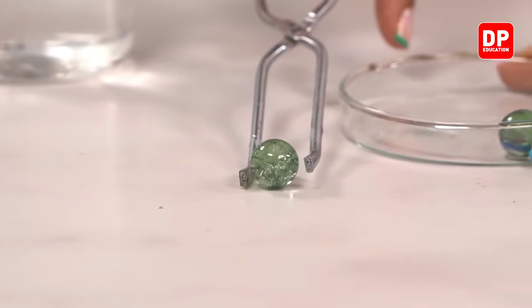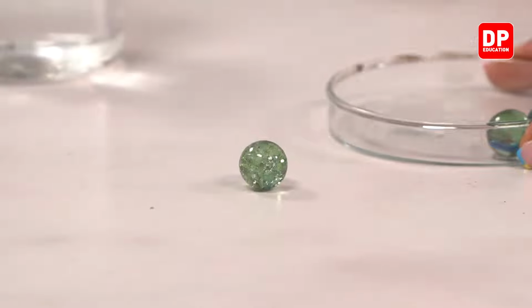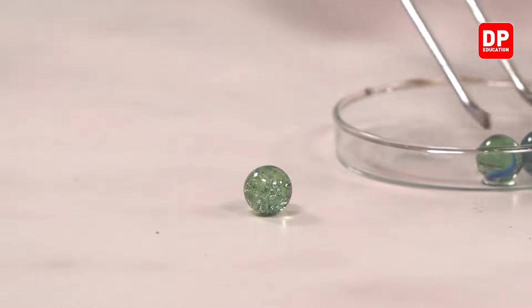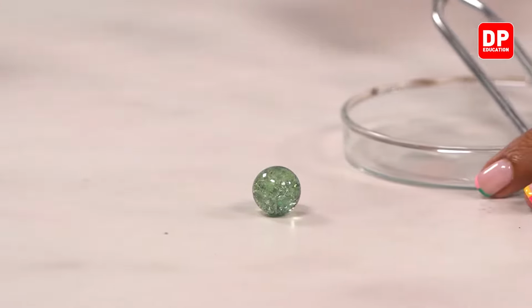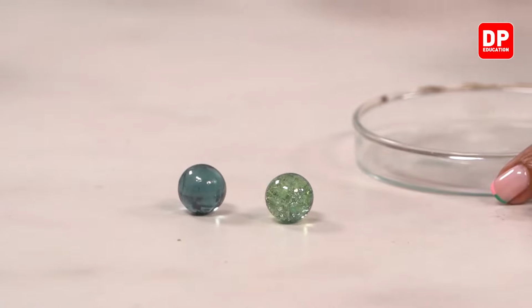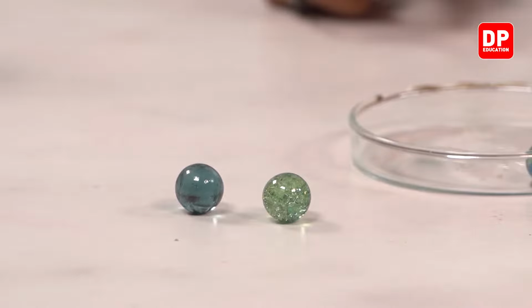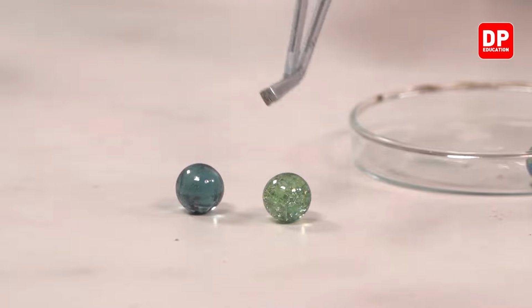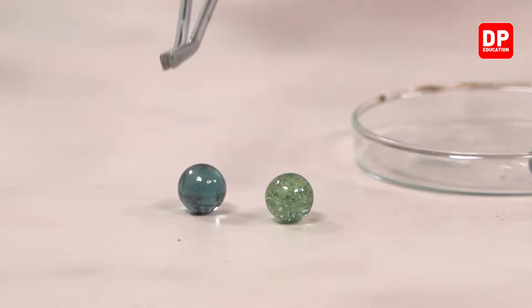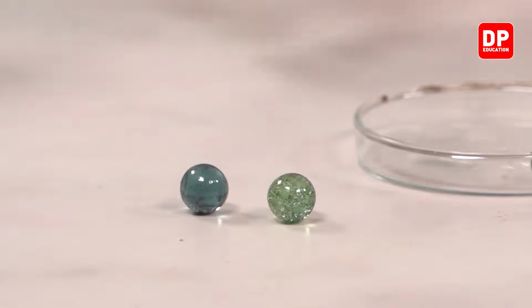Observe carefully what has happened to the surface of this marble. Earlier, all 3 marbles had the same type of surface. I will place another marble here. Now, observe the difference of the surfaces. You all can clearly see the surface and this marble, the marble that we heated up is cracked. So, it's not like before.